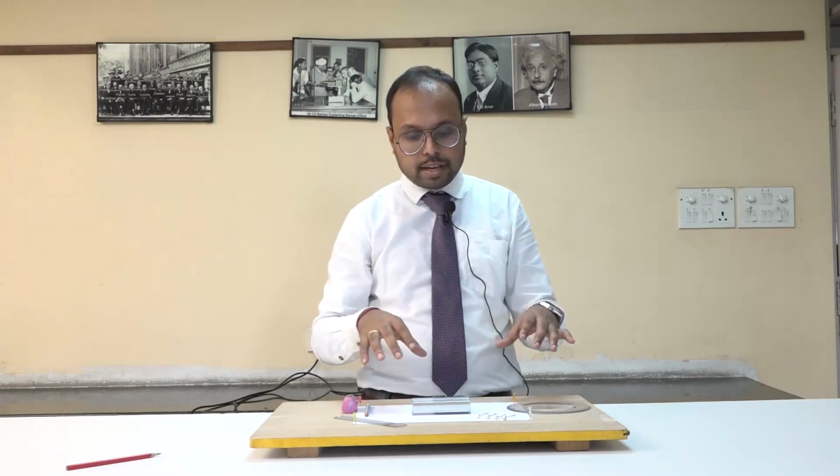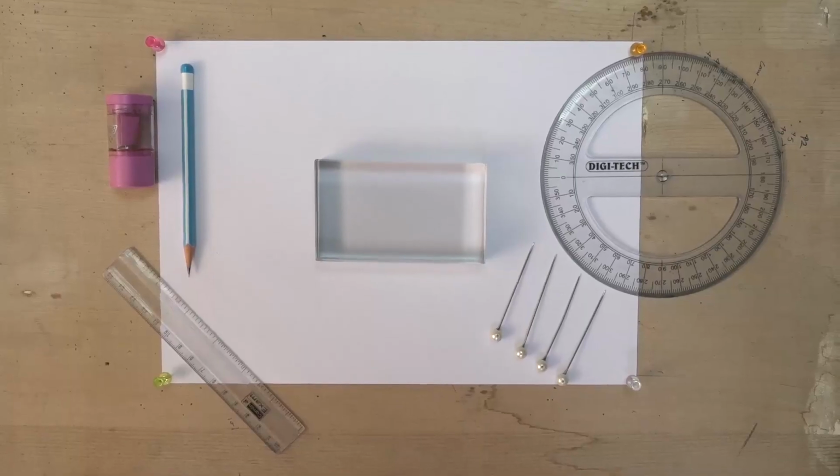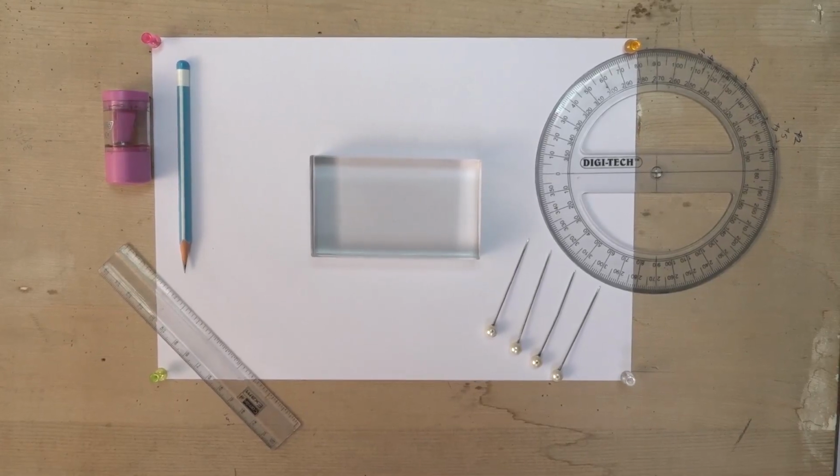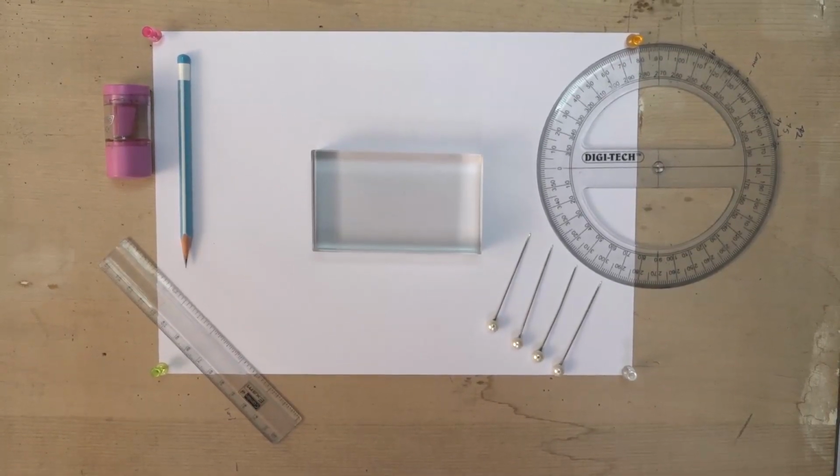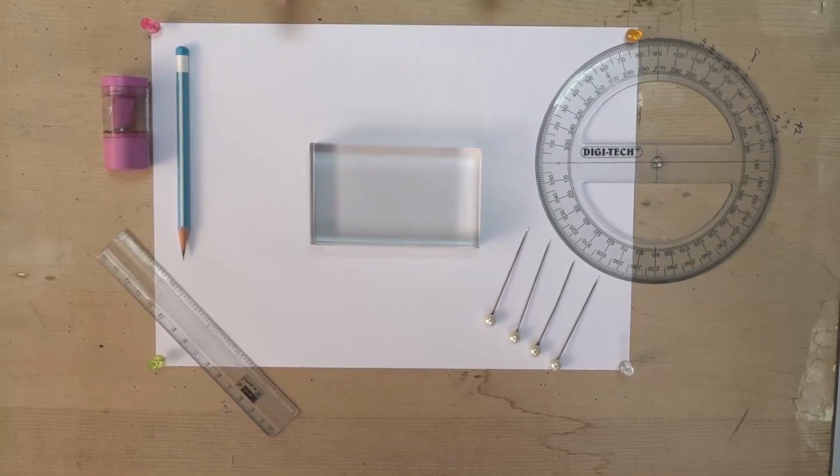Dear students, as I have told you in the theory, what we will be doing today is the diffraction of light through the glass slab. So, here these are the apparatus required, which we will be arranging according to the practical. Students, as you can see in this particular practical, the apparatus required are a wooden board and a white page.